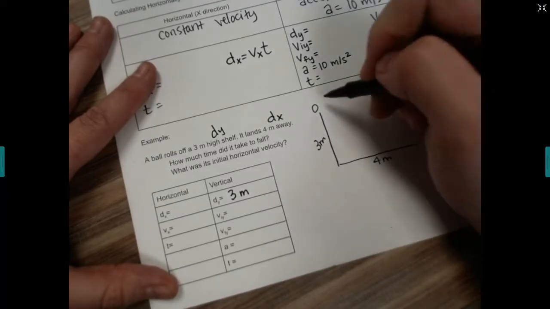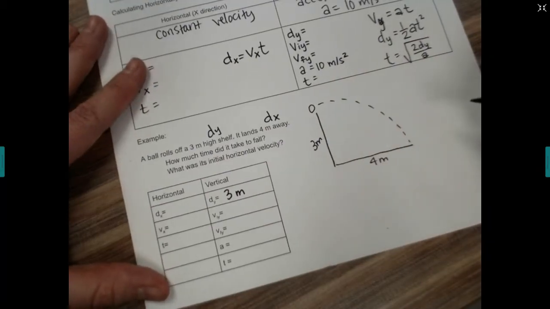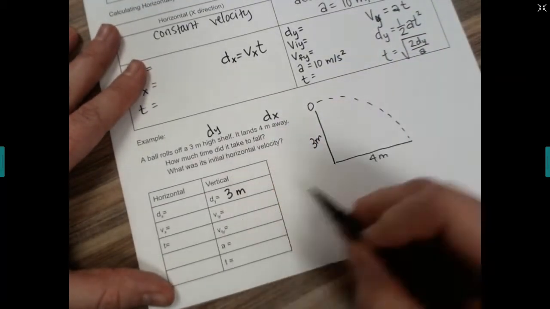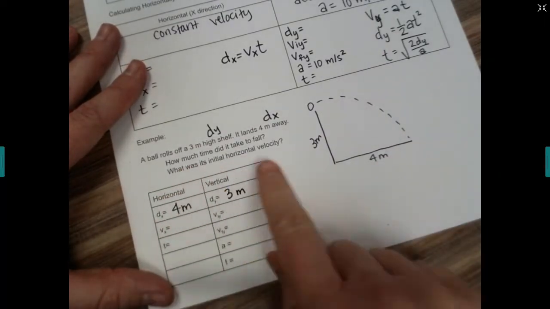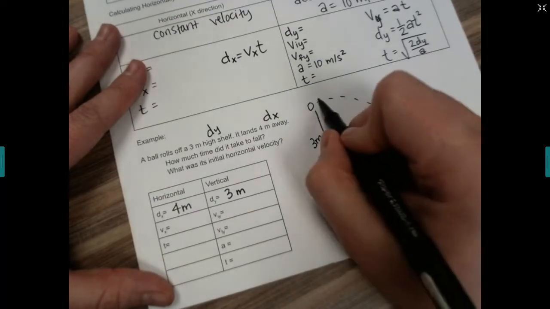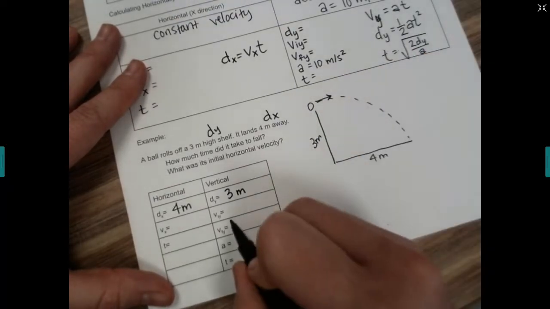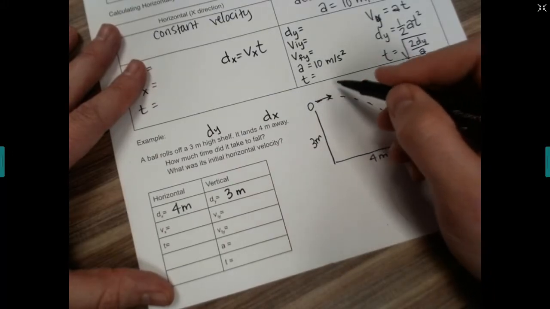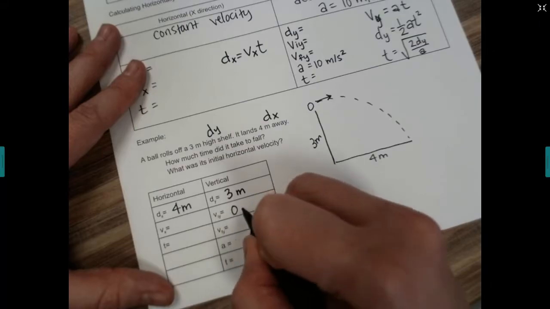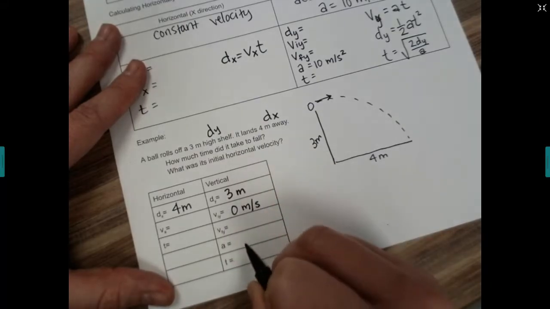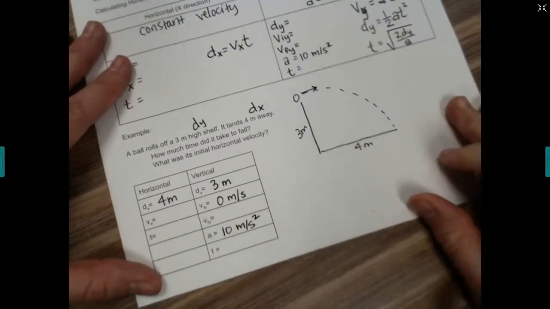Here's how far away it lands. So we know that the ball is going to go something like this. Okay, so 4 meters away, that's how far it goes in the x direction. We know that it's horizontally launched, so we don't know what this value is yet, but we do know that it's not launched at an angle, so it doesn't have a vertical component. So the initial vertical velocity is 0. We know that the acceleration due to gravity is 10 meters per second squared.